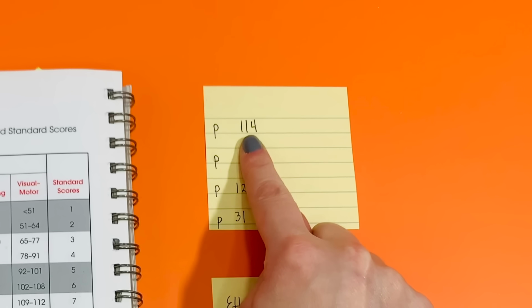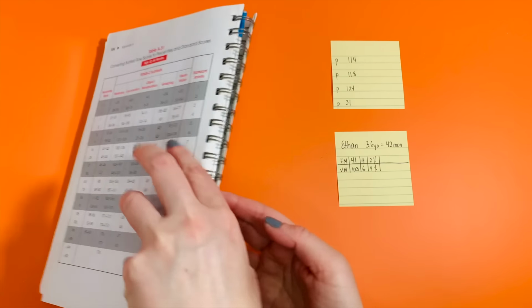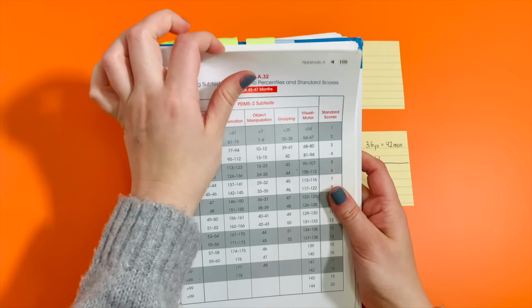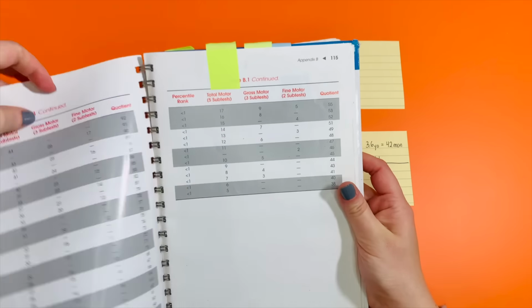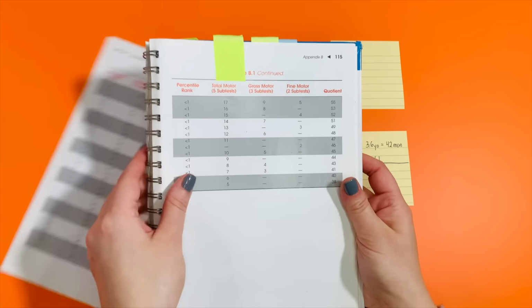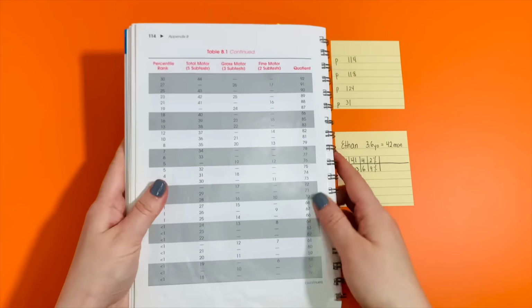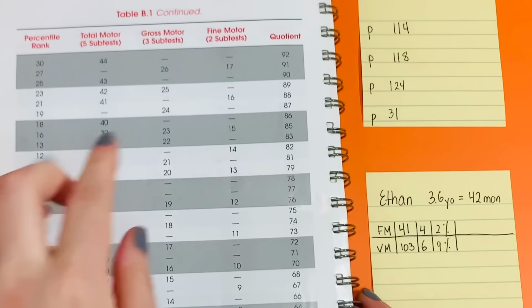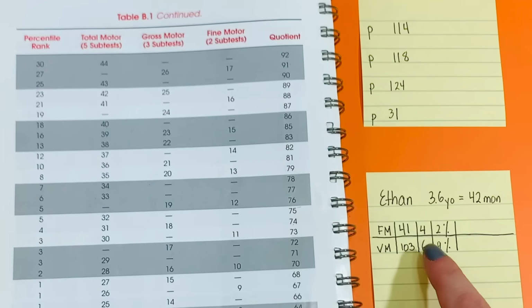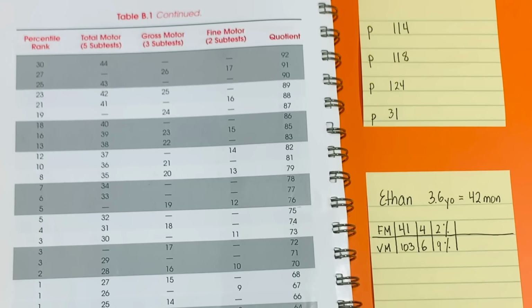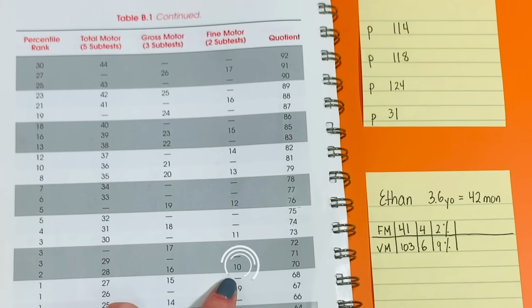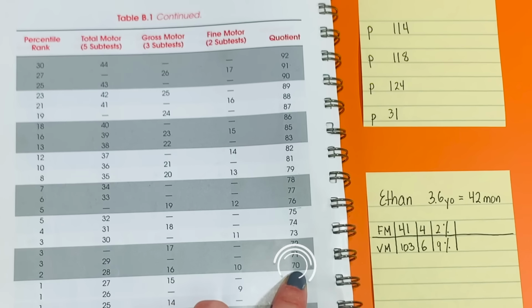Let's go to page 114. To help me find the pages quicker, I use the sticky notes. Let's find the quotient by adding the standard scores. 4 plus 6 is 10. Go down the fine motor column, find 10. The quotient is 70.